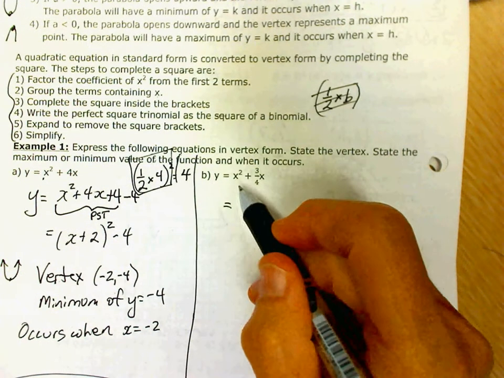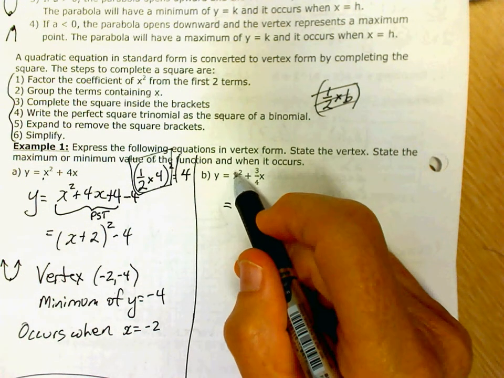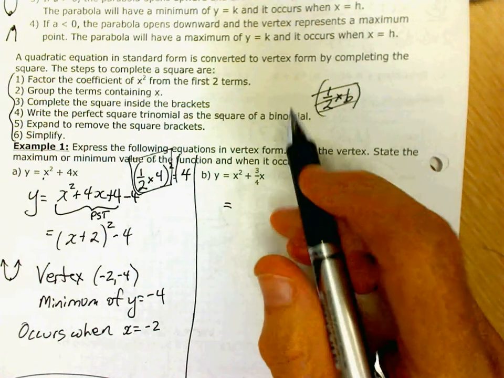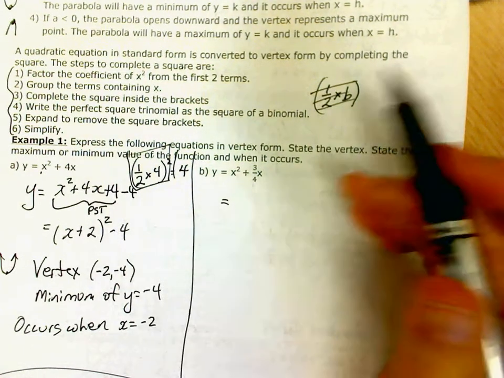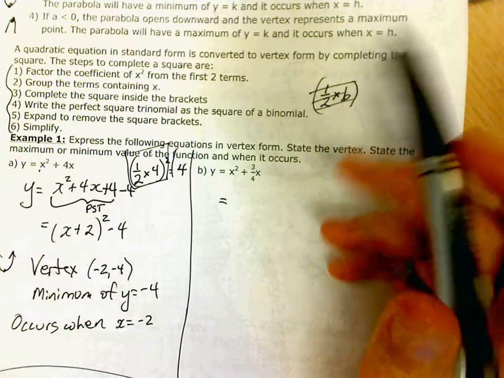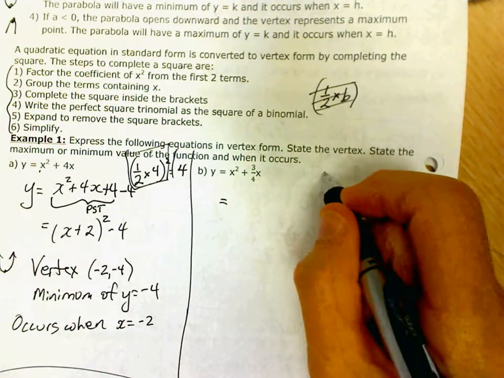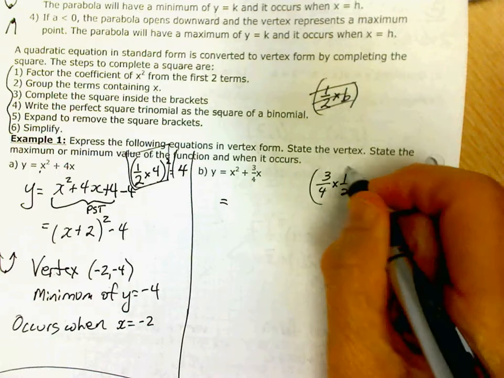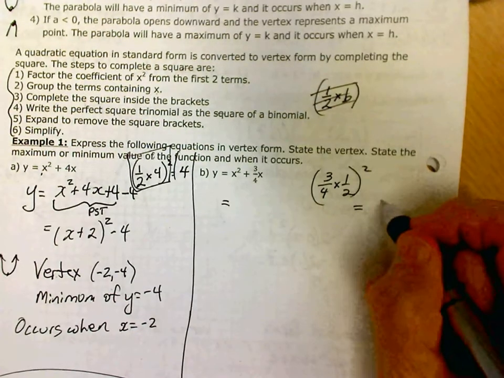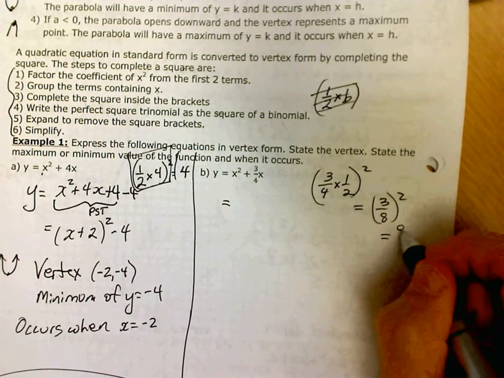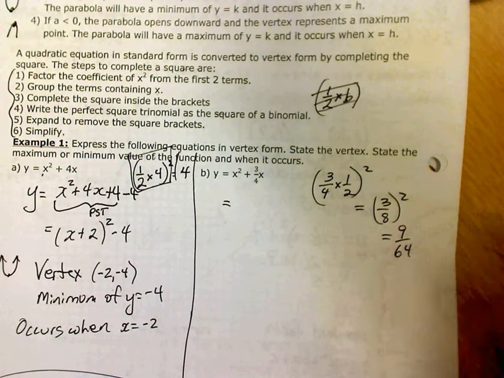Okay, a is equal to 1, right? So that makes it nice and easy. They say group the terms. Well, there's nothing to group, there are only the two terms. So we're going to have to complete the square. We have 3 over 4, half of that is 3 over 8, and we square it, and that's 9 over 64.